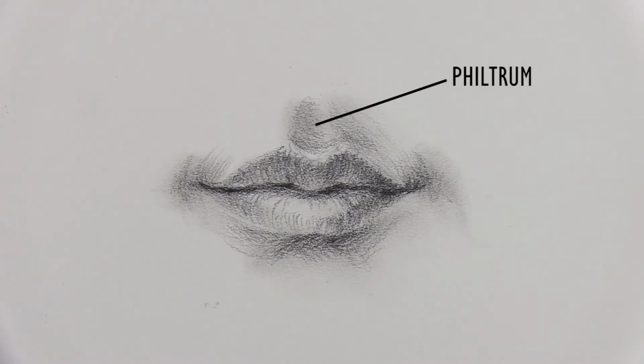The philtrum is this indentation that stretches from the nose to the upper lip. It's concave, so it catches some light on one side and the other is in shadow. The Cupid's bow is this V shape at the top of the upper lip. It's actually part of this lighter area between the colored part, sometimes called the vermilion of the lip, and the regular skin of the face.